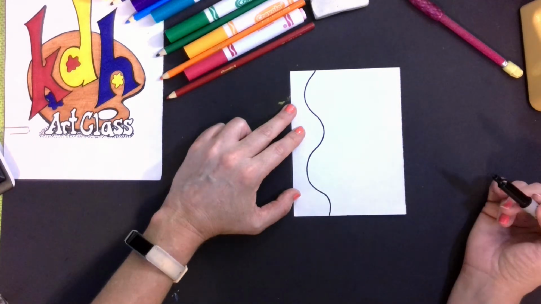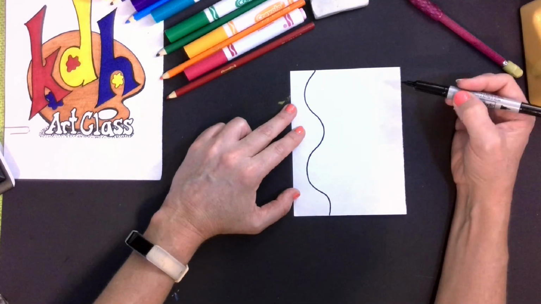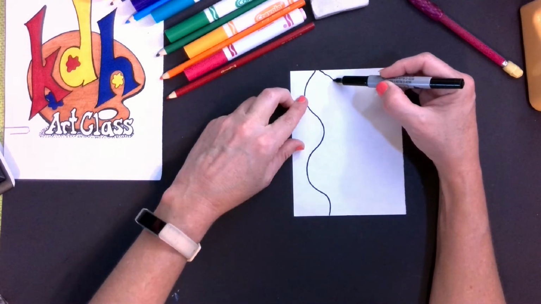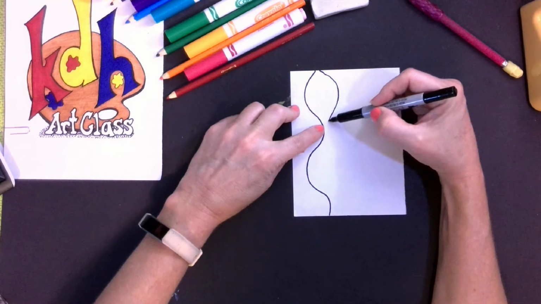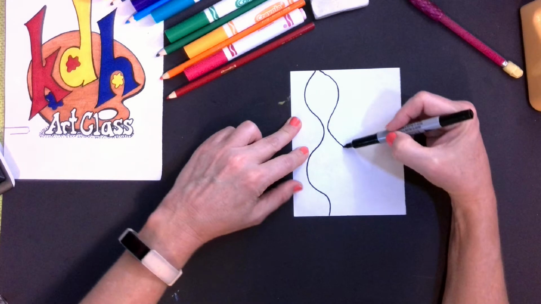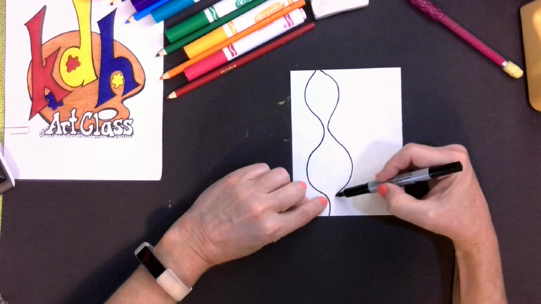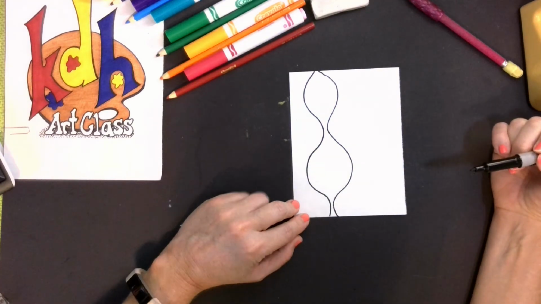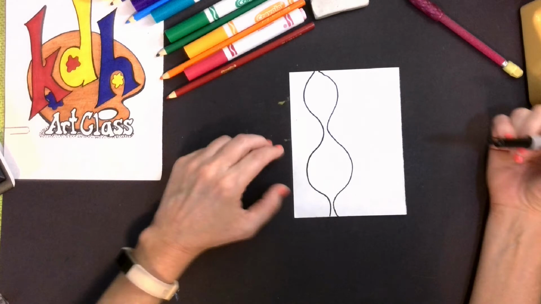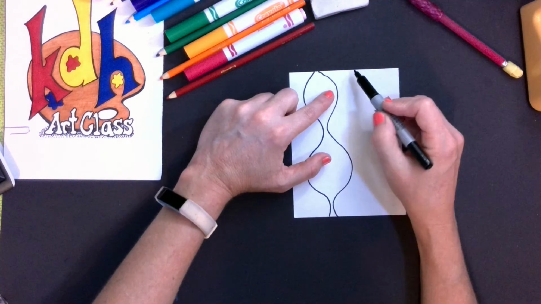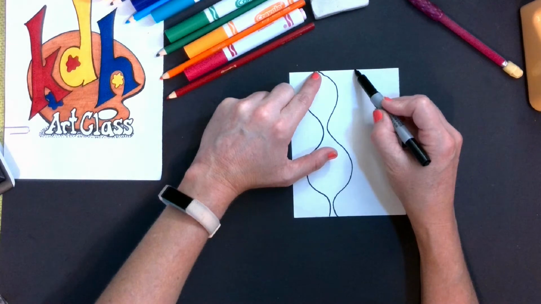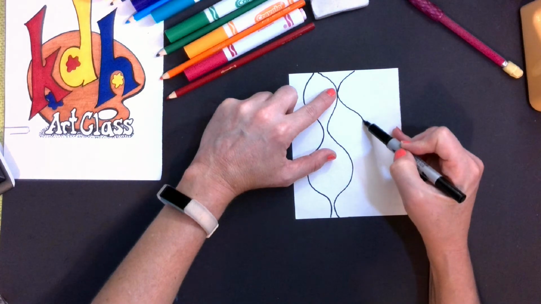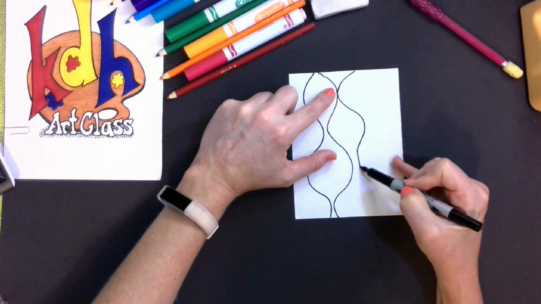A nice wavy line. Now I'm going to do the opposite of that. So I'm going to start close and then get further away. Opposite. Close, further away, close. Right. So there's one wormy little guy. And then I'm going to do the opposites again. I'm going to start further away and then get close. And you can touch or not. Further away, close.